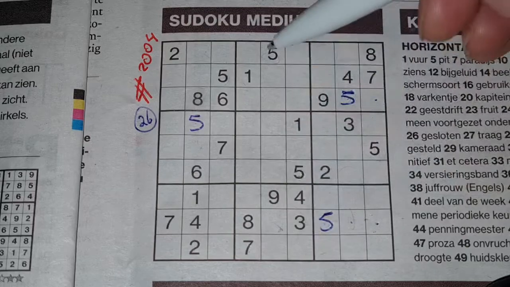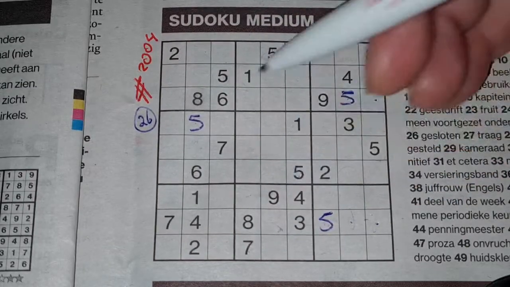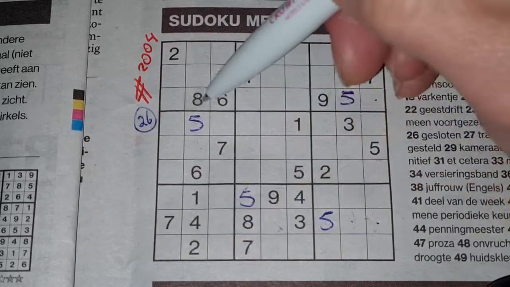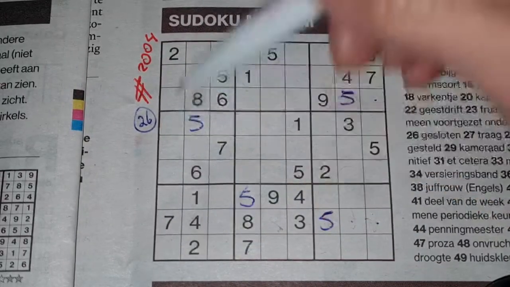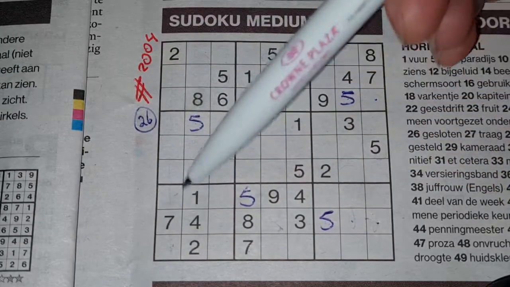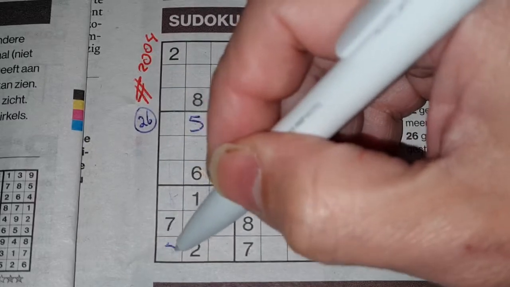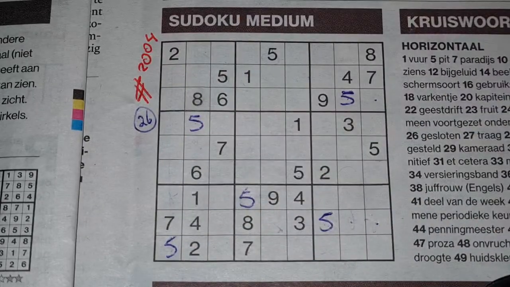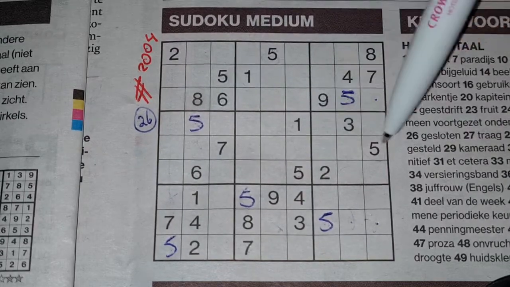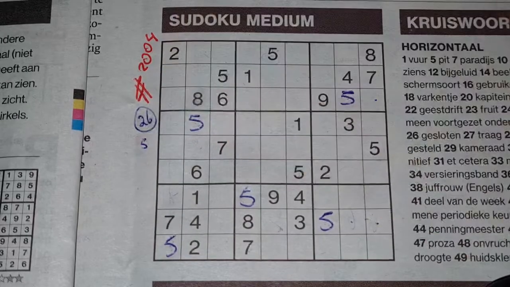5 in this column, 5 in the middle column. So in the column next, the only place for a 5 should be there. 5 in the third column, 5 in the second column. So in the first column, the only 2 places for a 5 should be here or there. We see there 5, no 5 there. 5 should be there. And all the 5s are used. I can see digit number 1. All right.